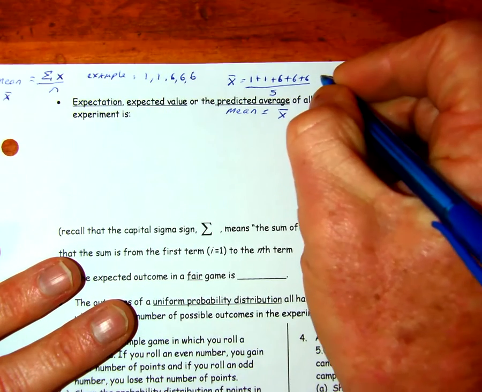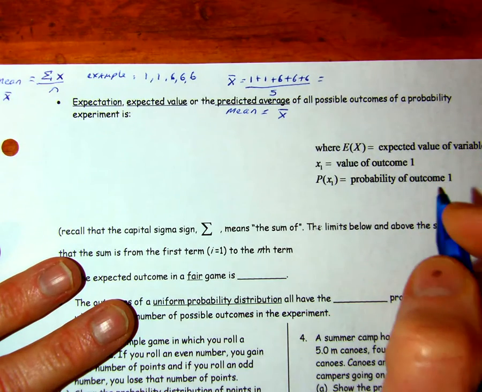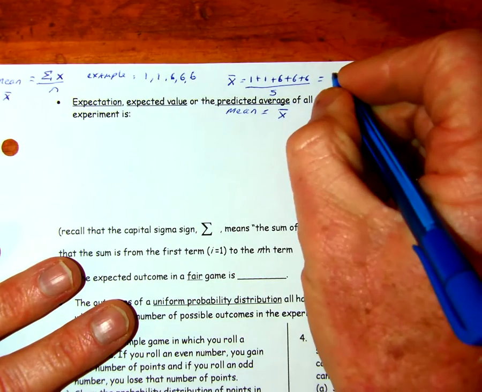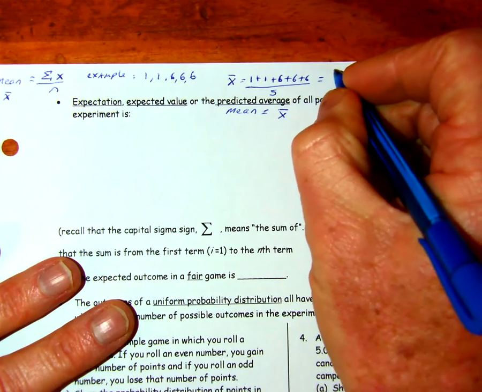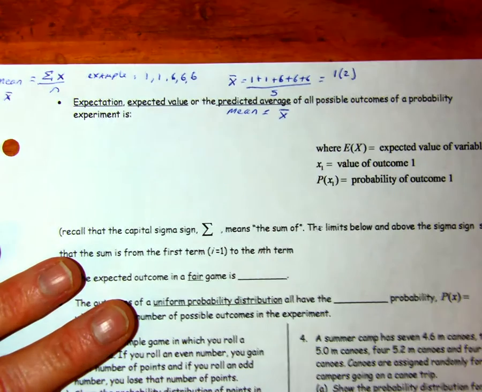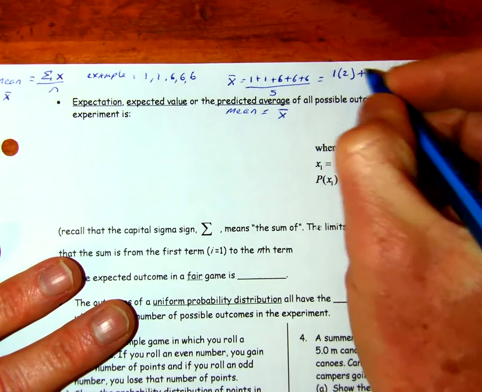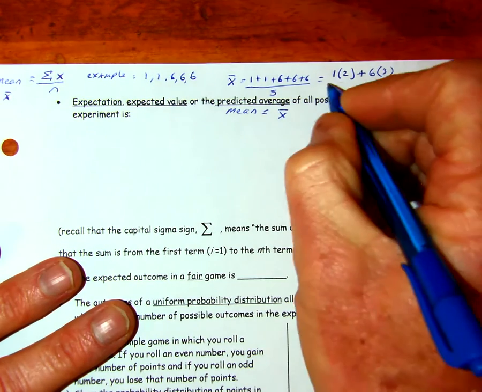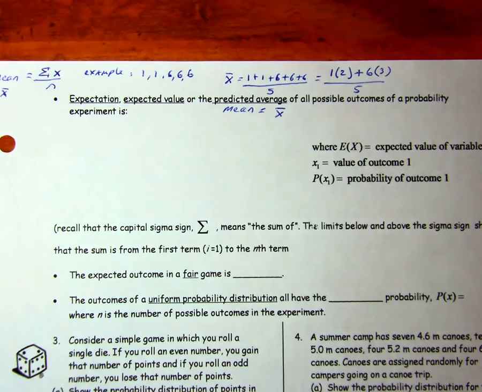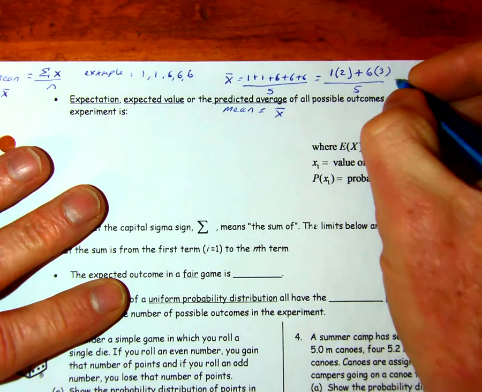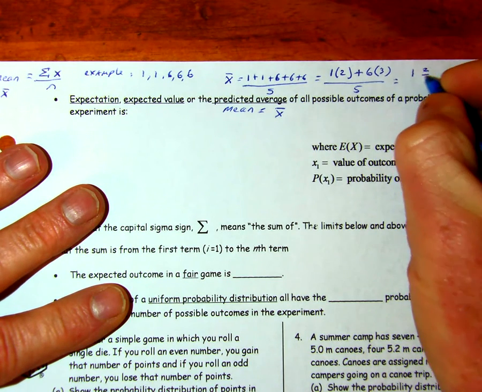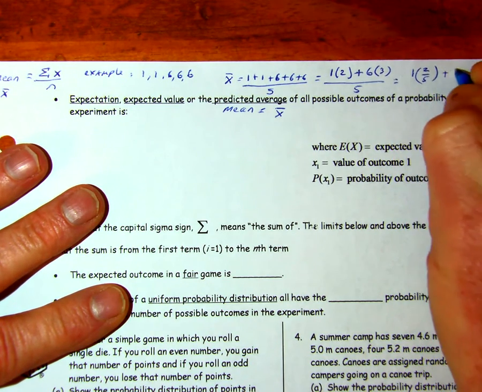But another way of writing that would be the same as... well, how many ones do we have? We have 2 1s and 3 6s. So instead of doing 1 plus 1, we could have said 1 times 2, right? And then 6 times 3 over 5. Nothing controversial there. And then we can actually say that's the same as 1 times 2/5 plus 6 times 3/5.